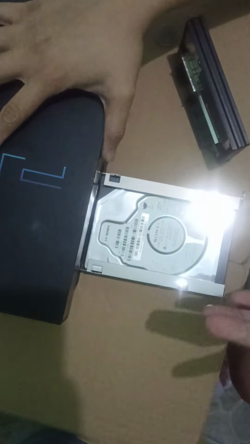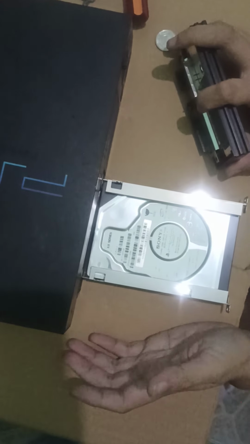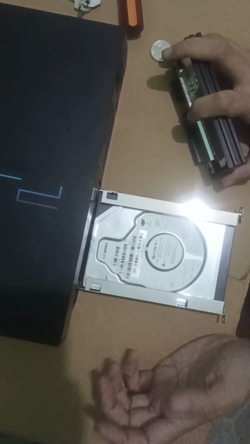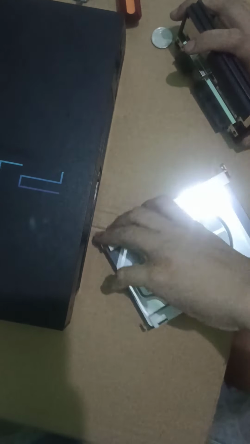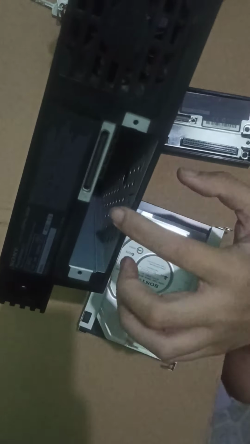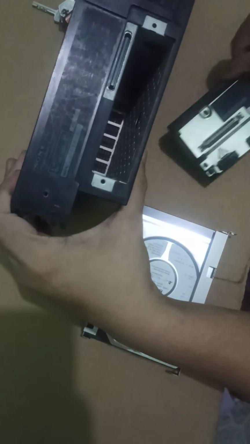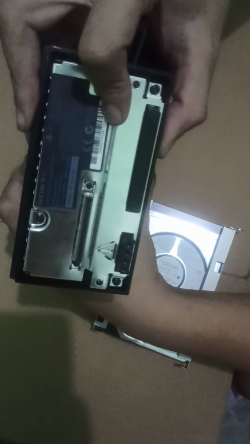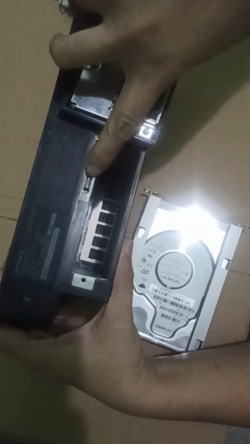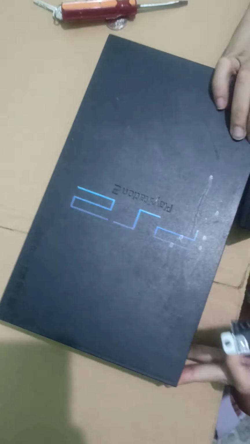Your hard drive might look different from this one, but the process should be the same or similar. On this side of the PS2, we're gonna see the connecting port. Your adapter here actually goes into there, and these two ports should go to your hard drive.